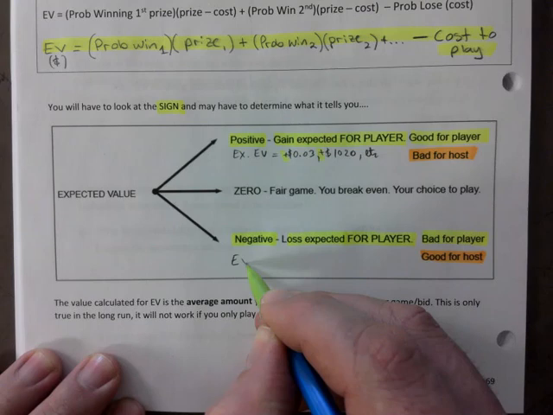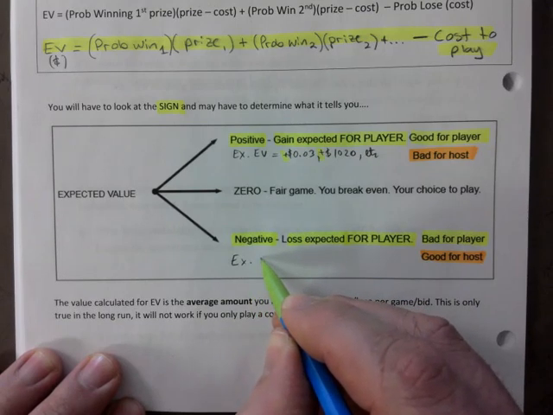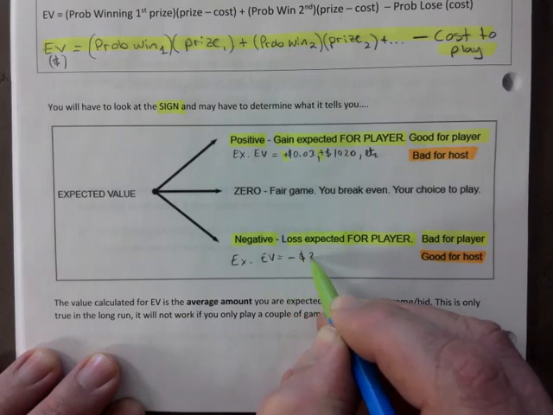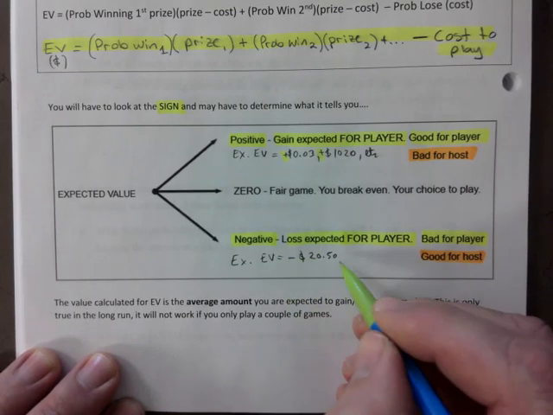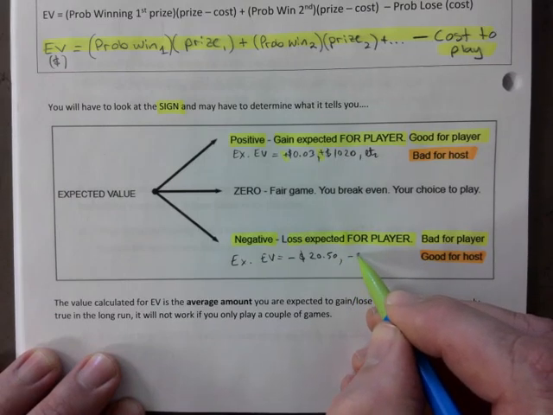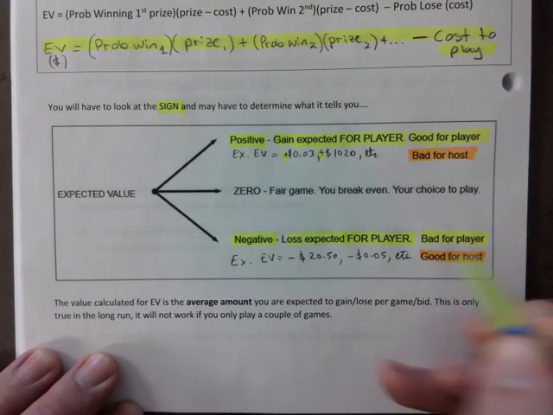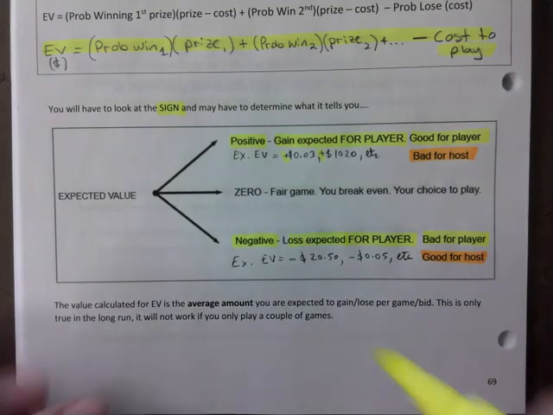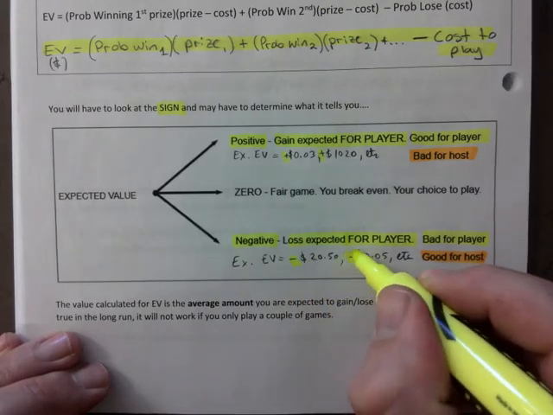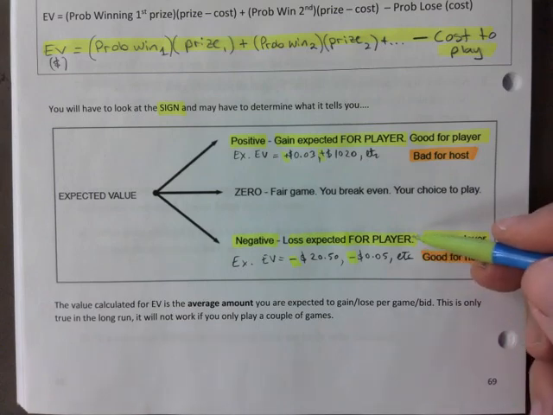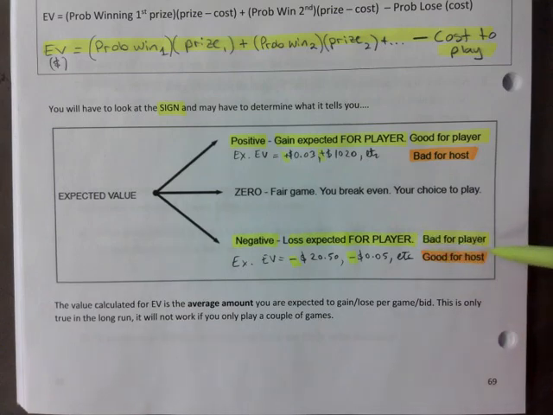So for example, if you calculate your expected value and it's negative 0.50 or negative 0.05, it doesn't matter. If you get a negative answer, the player is expected to lose money in the long run, but it's good for the host, okay?